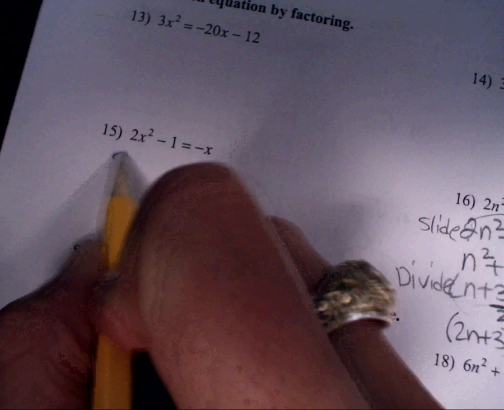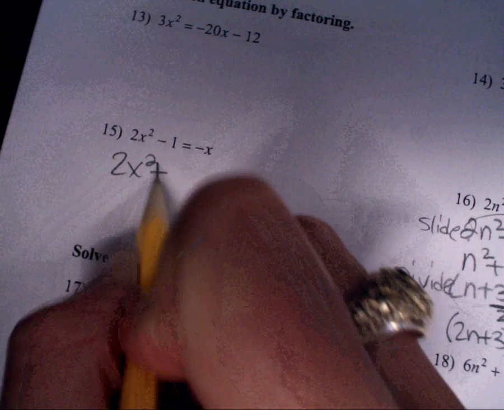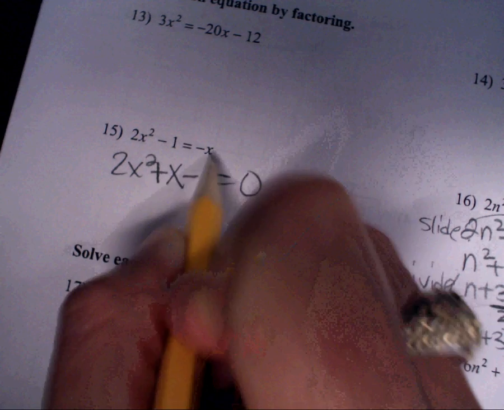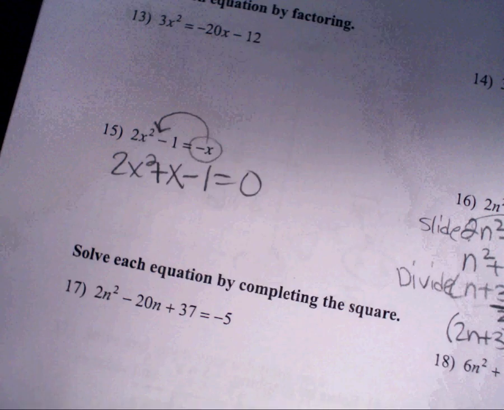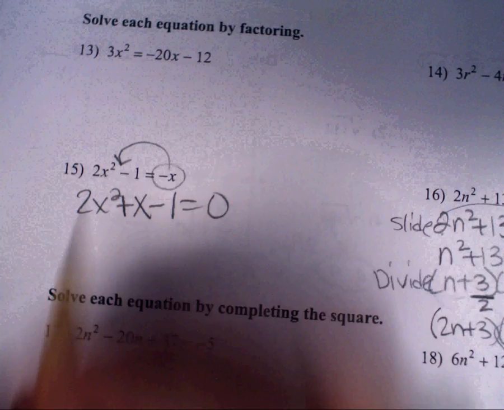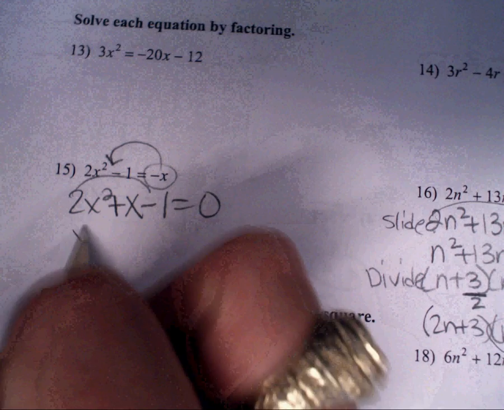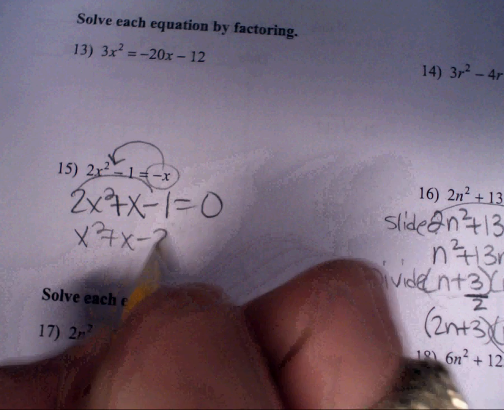So how about number 15? I'm going to get it equal to 0 and put it in standard form. Notice that this needs to go between those two in order to factor. So again, it's a slide and divide. X squared plus x minus 2.